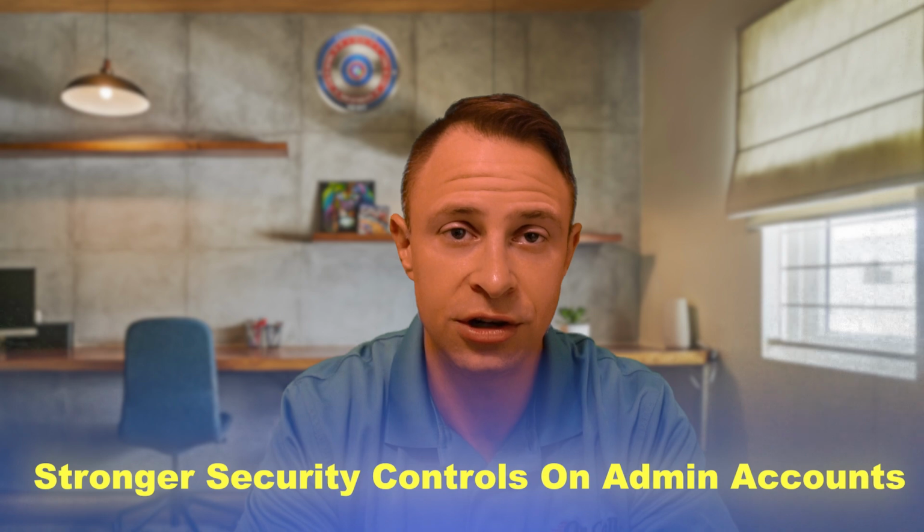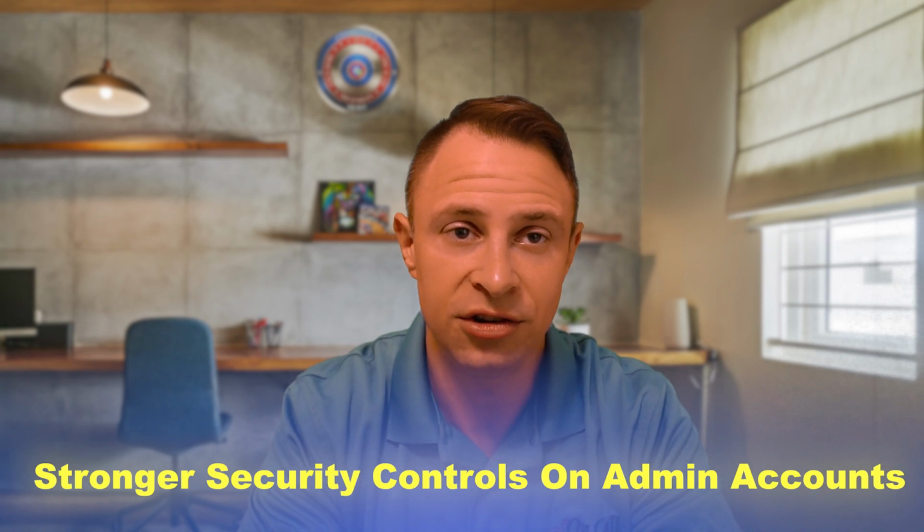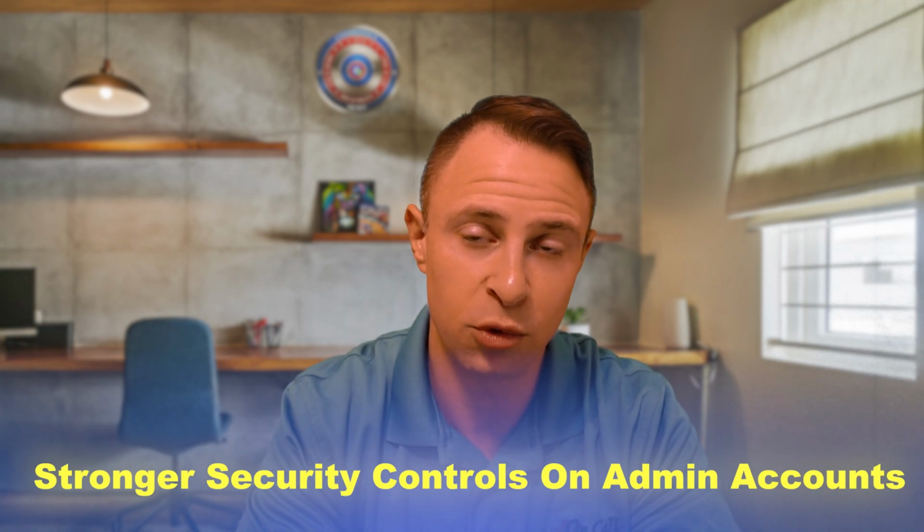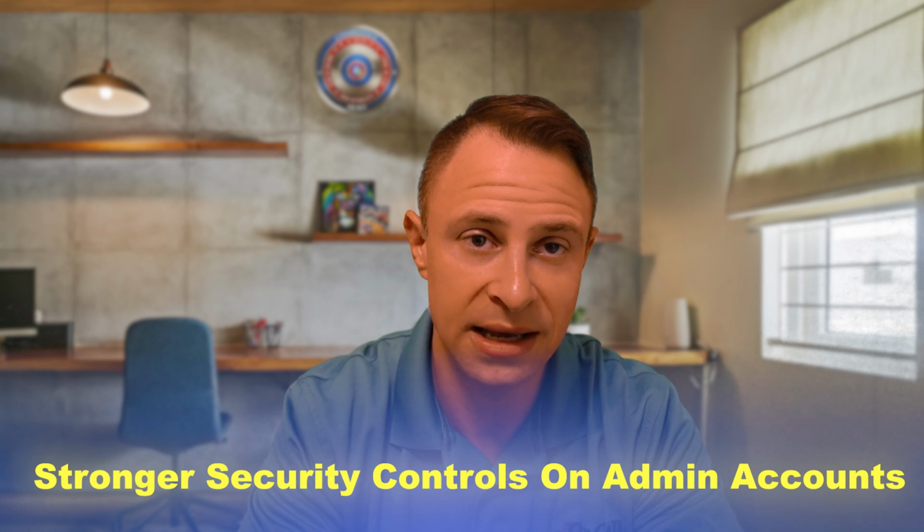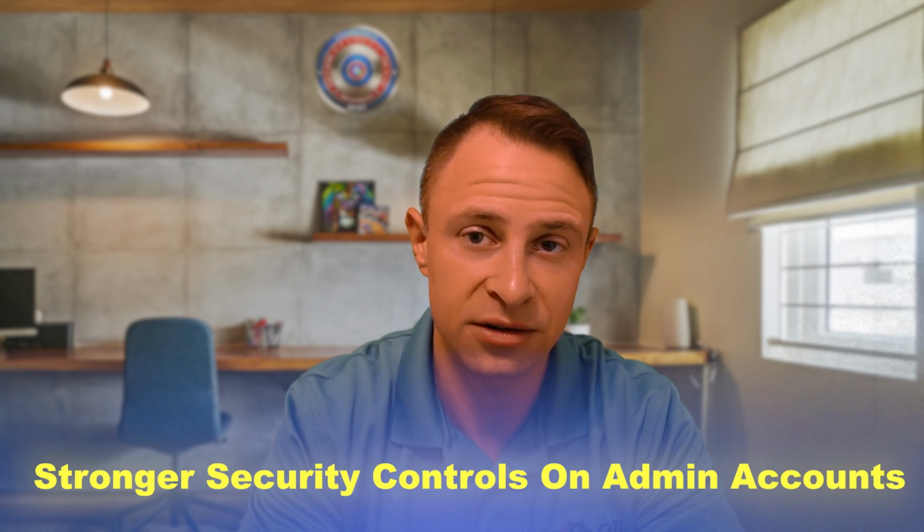Six, stronger security controls on admin accounts. Additional safeguards: admin accounts are likely to have more stringent security policies applied to them, i.e. stricter password requirements and multi-factor authentication. By separating accounts, you can focus these stronger protections on the admin accounts without hindering the usability of the non-privileged accounts used for day-to-day work.